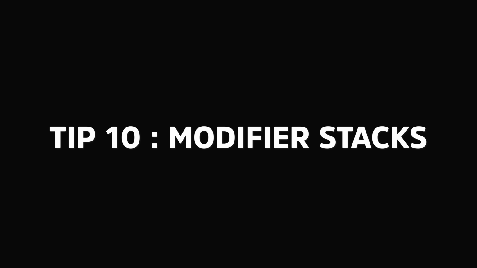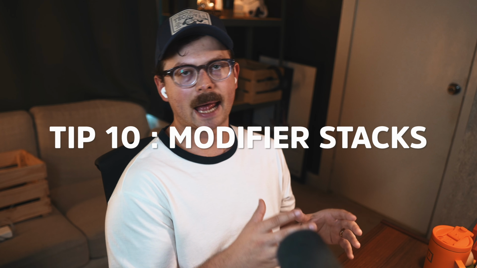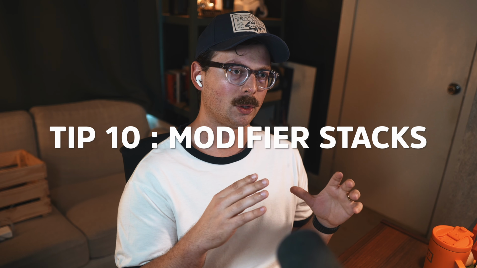And finally, our last tip here, tip number 10, is to use modifier stacking and pay attention to the hierarchy of the modifier stack.